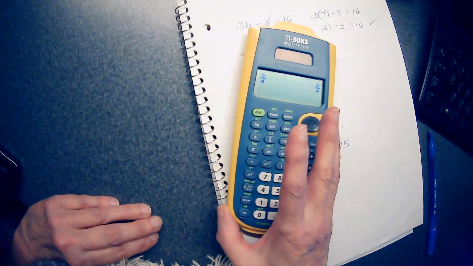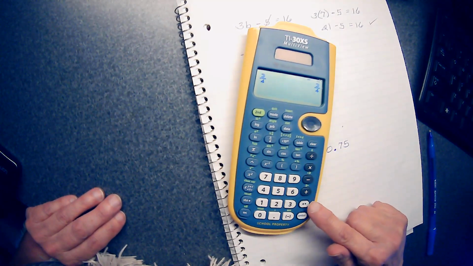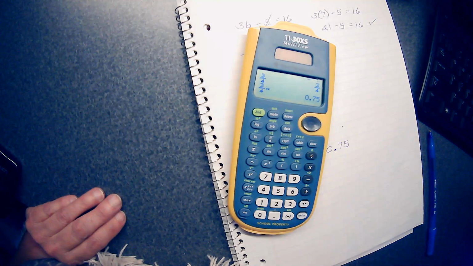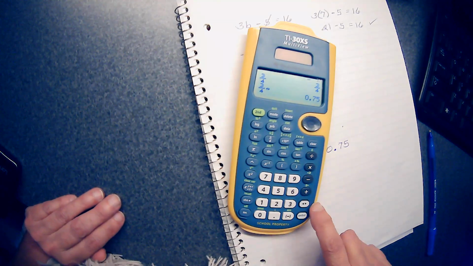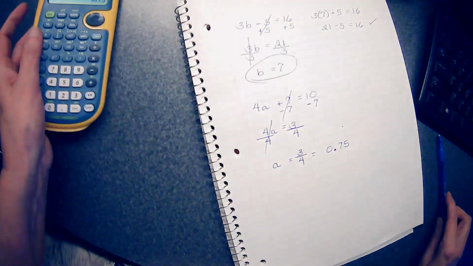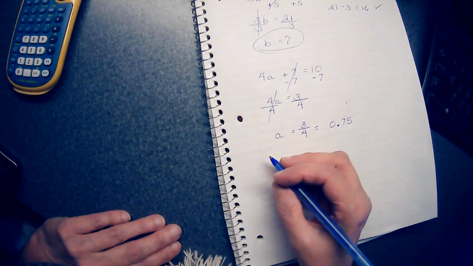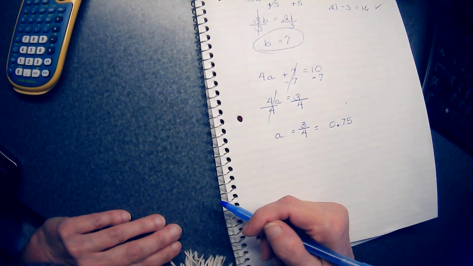Now if I want to change that 3/4 to a decimal, this key that's right above enter has back and forth arrows. It will change between a fraction and a decimal. Very handy. Okay? Alright, one more thing that we're going to do is collect like terms in an equation.